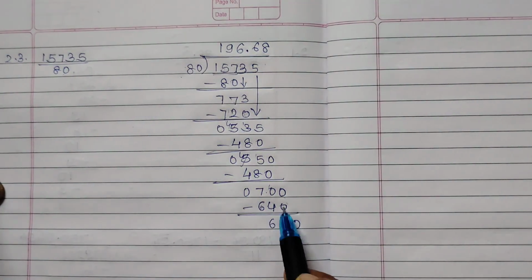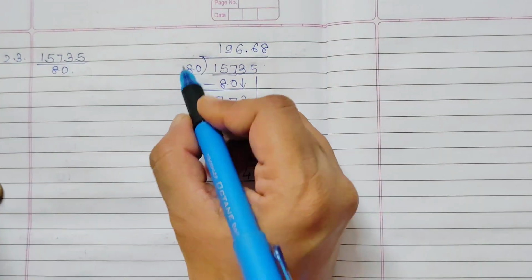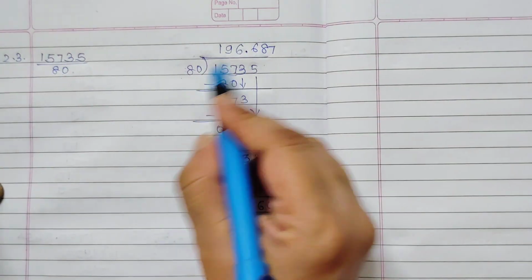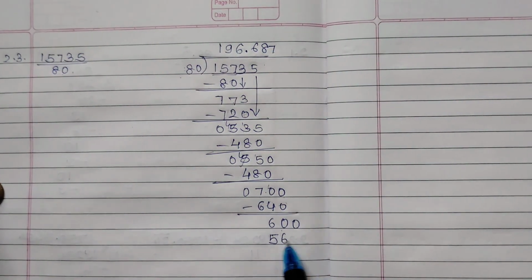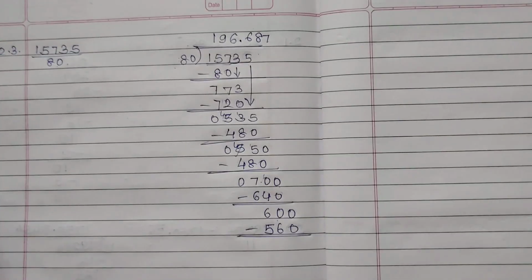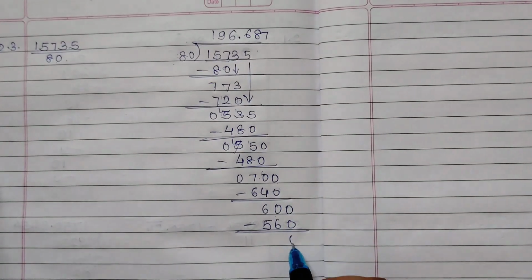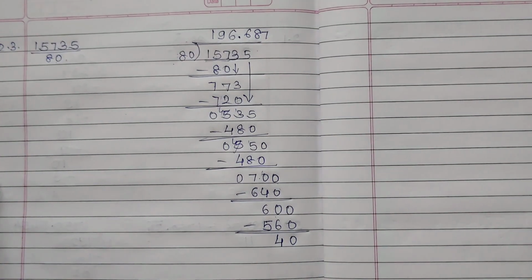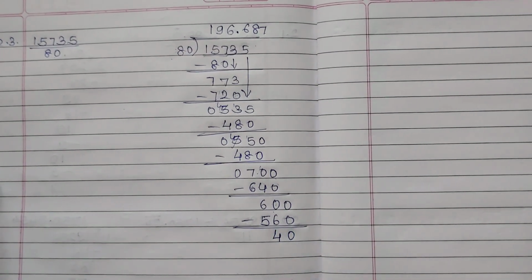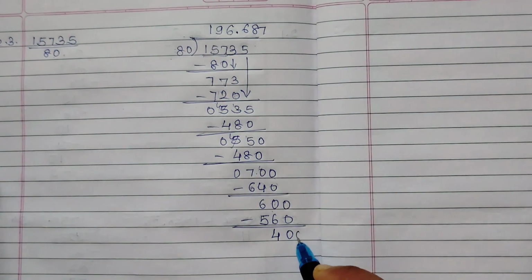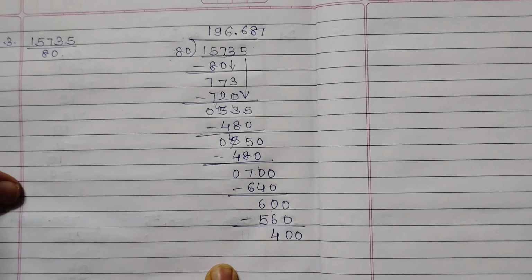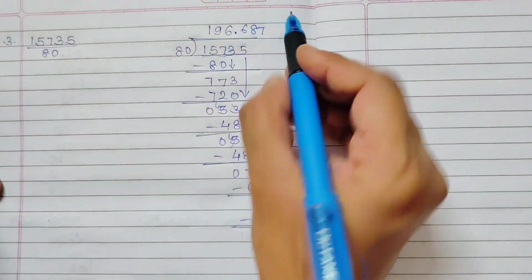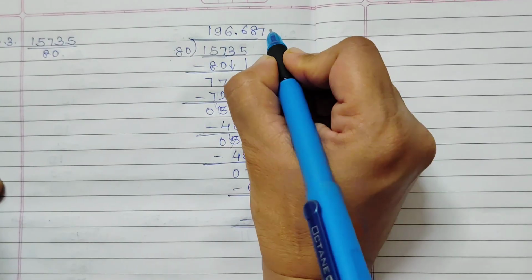Okay. Now 8 8s are 64. So 640 is bigger than this 600. So we'll take 8 7s are 56. So 80 into 7 will get 560. Okay. So 0. 60 minus 56 is what? 4. Okay. If you subtract this, you will get 40. Now already point is there, so we'll give here 0. Okay. Now 8 5s is 40. So 80 into 5 we do, we get 400.